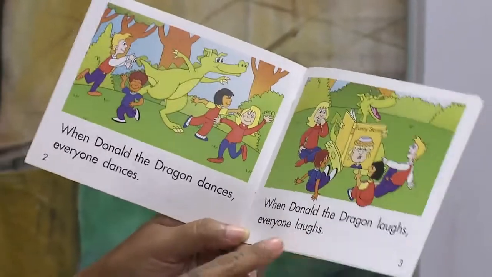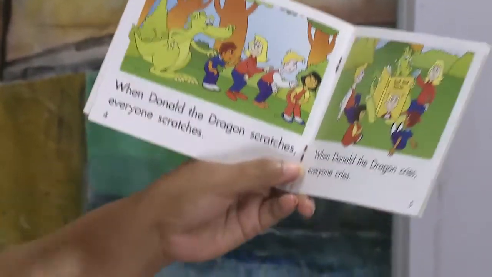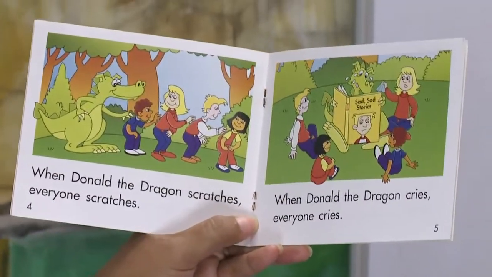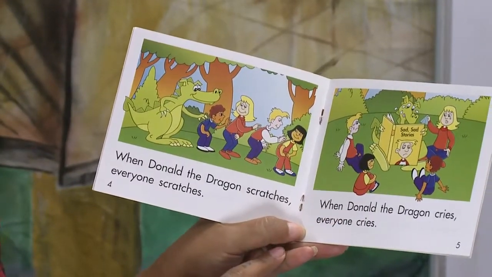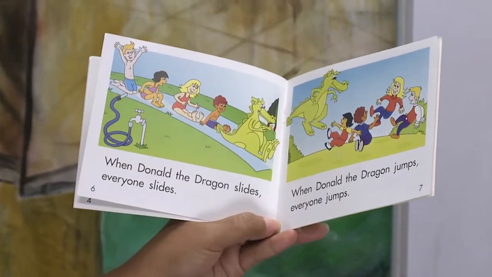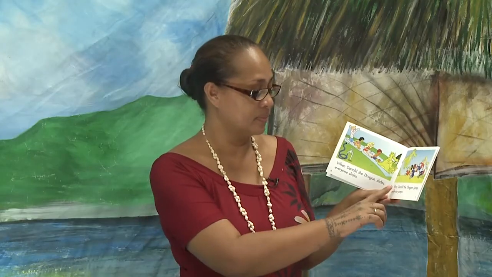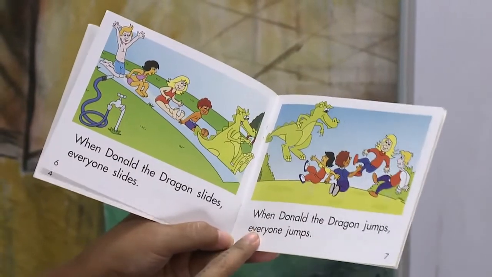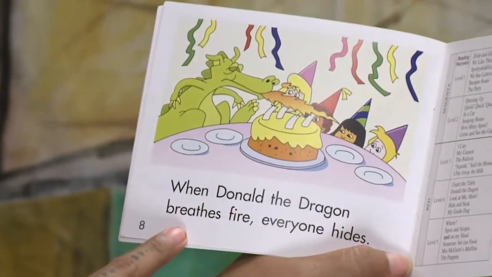When Donald the Dragon dances, everyone dances. When Donald the Dragon laughs, everyone laughs. When Donald the Dragon scratches, everyone scratches. When Donald the Dragon cries, everyone cries. When Donald the Dragon slides, everyone slides. When Donald the Dragon jumps, everyone jumps. When Donald the Dragon breathes fire, everyone hides.